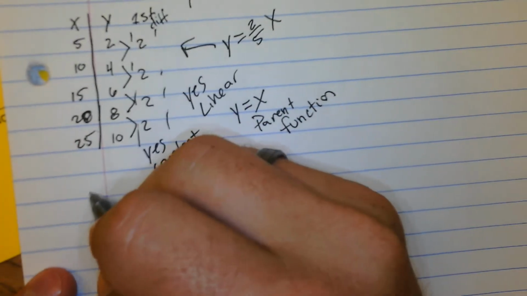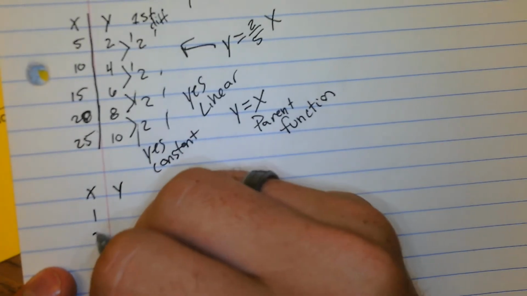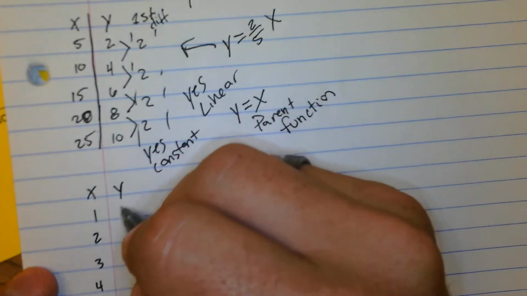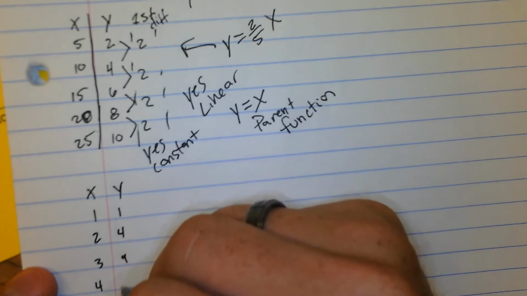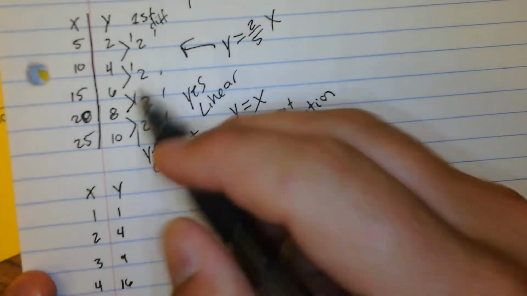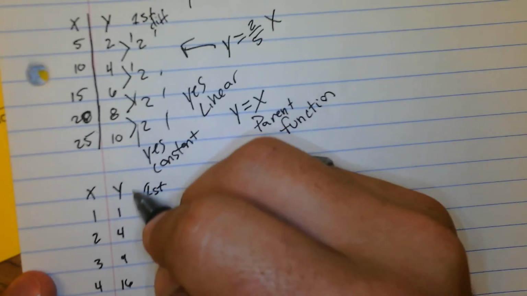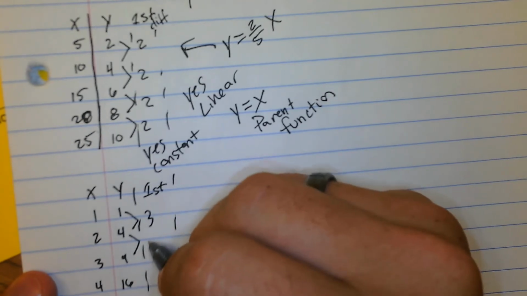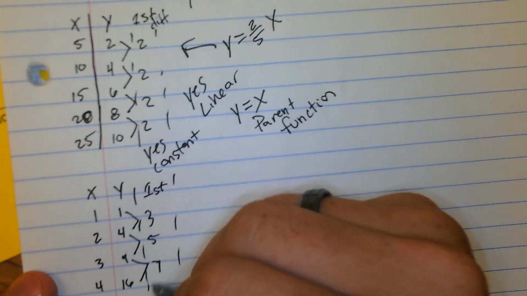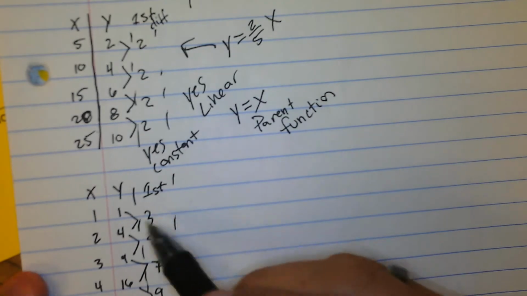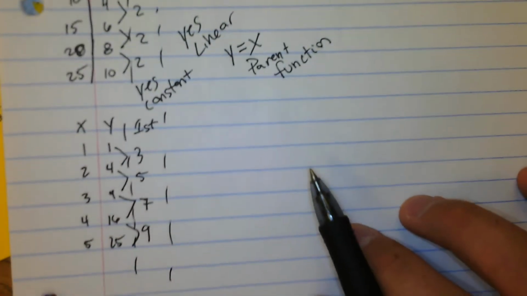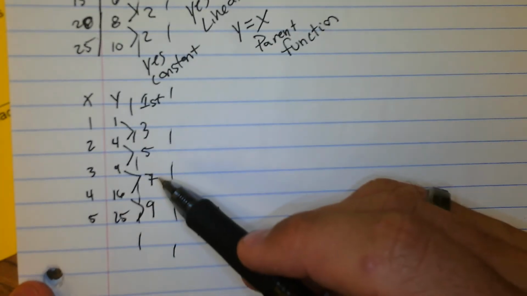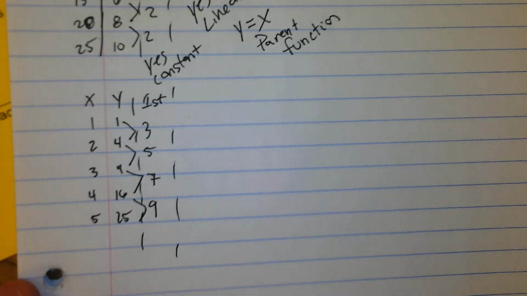Now if we had another table, and the y values were 1, 4, 9, 16, and 25, whenever we find the first difference, we get 3, 5, 7, and 9, because from 1 to 4 the change is plus 3, from 4 to 9 the change is plus 5, from 9 to 16 change is plus 7, 16 to 25 the change is plus 9.